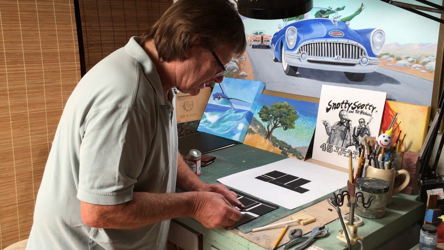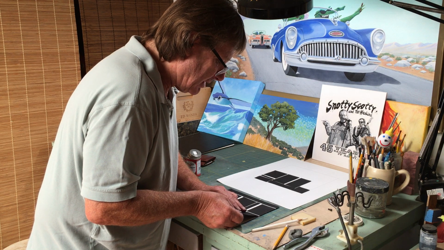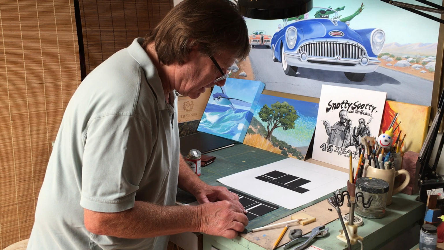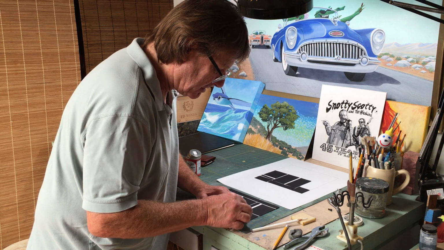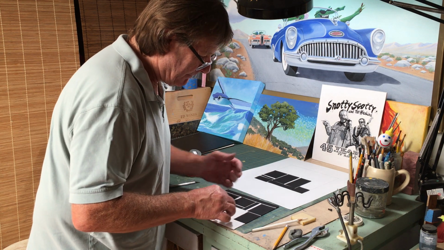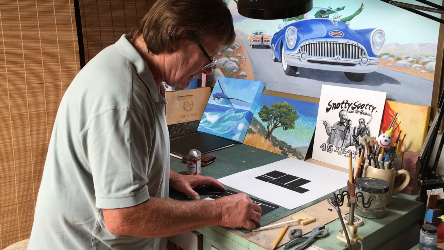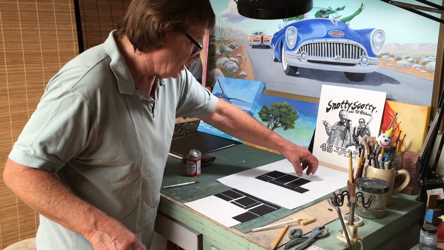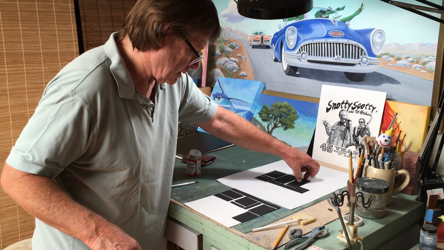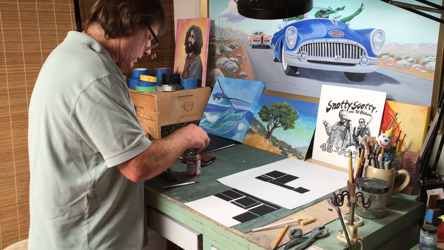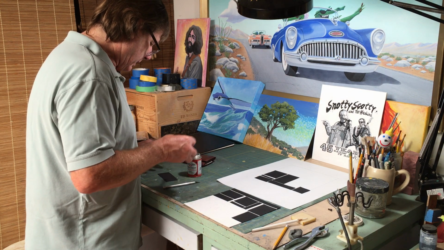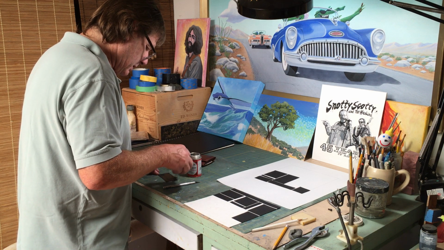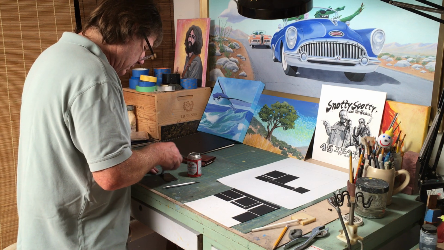Now I told you to let this dry before you place it down. That's for permanence. In the interest of keeping your attention here, I'm going to go ahead and speed this up by putting these down before they're absolutely dry. Again, as thin a coat as you can put on there helps.